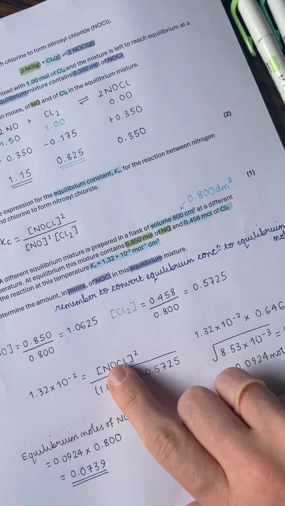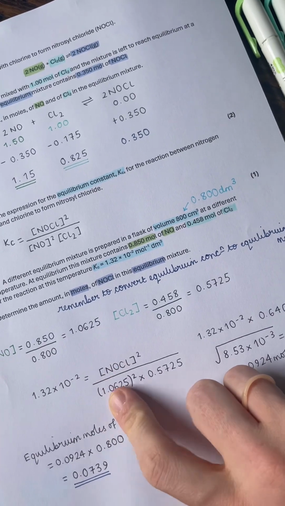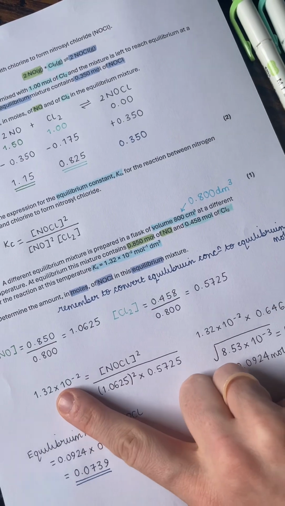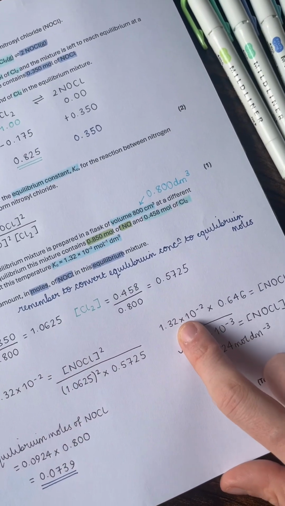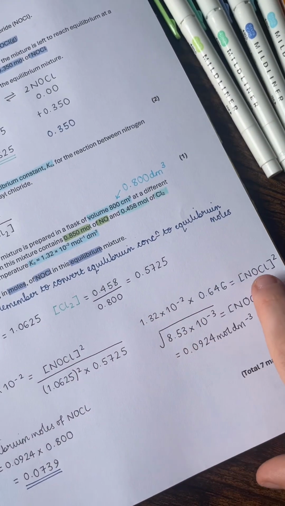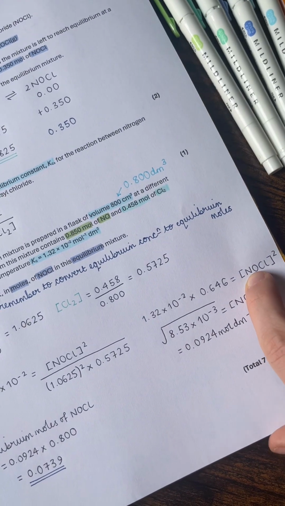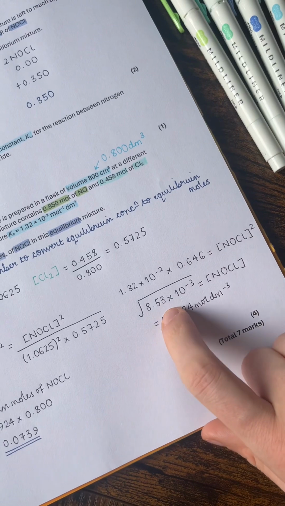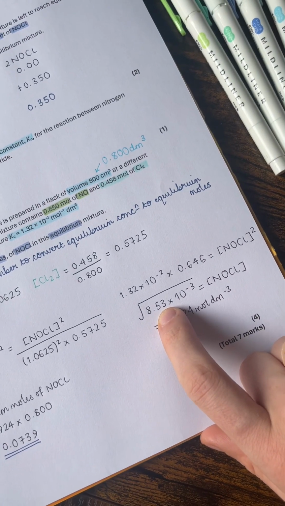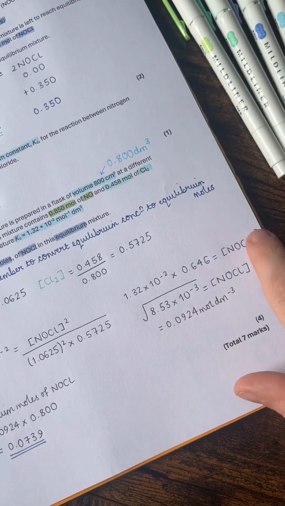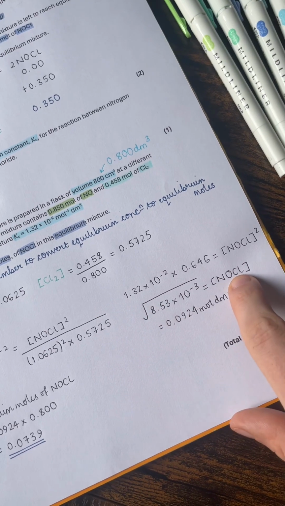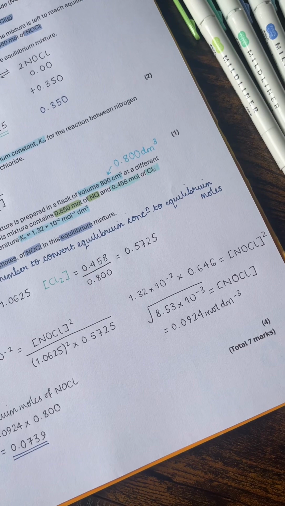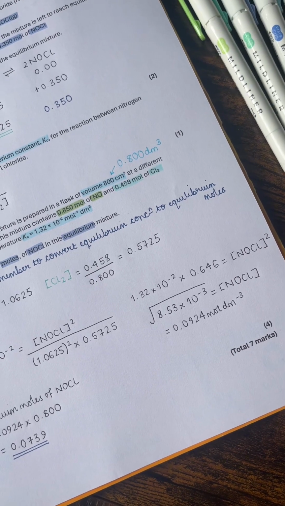Now, in order to get information about the NaCl, I need to remove these numbers from the bottom of the fraction. So I times those together, then moved them up here and times them by the value for Kc. And that would give me the value for my NaCl concentration squared. So then when I worked out that answer of 8.53 times 10 to the minus 3, I then needed to square root that to just get the concentration of the NaCl, which came out as 0.0924 moles per decimeter cubed.